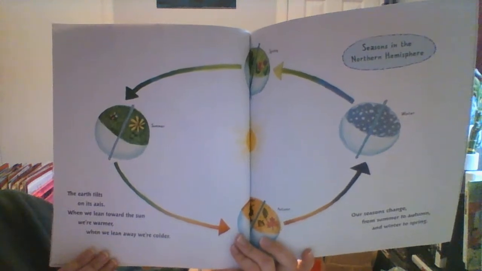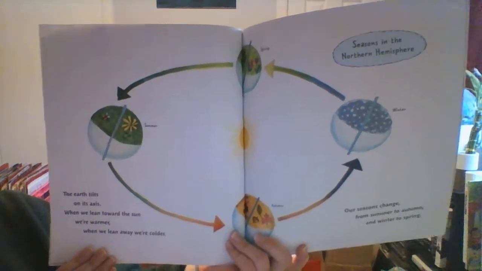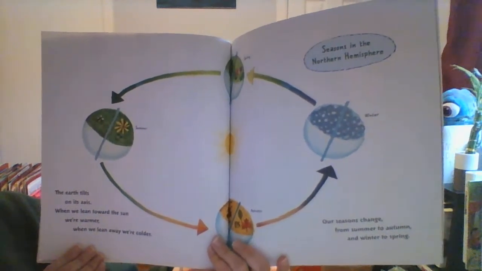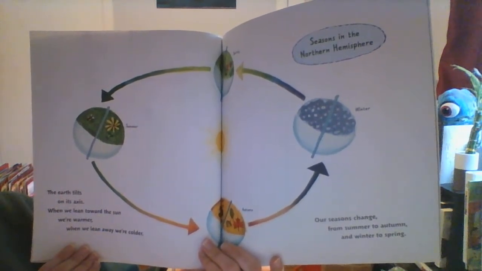The Earth tilts on its axis. When we lean toward the sun, we're warmer. When we lean away, we're colder. Our seasons change from summer to autumn and winter to spring.